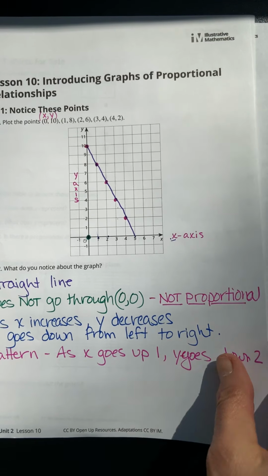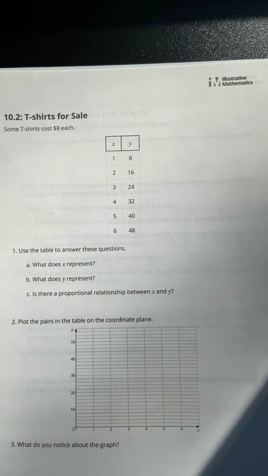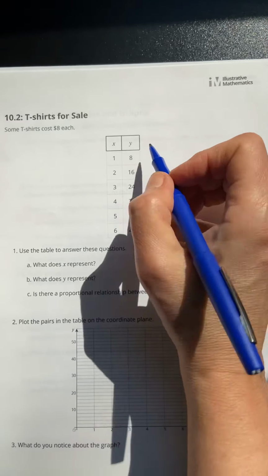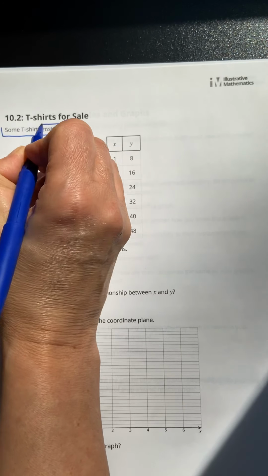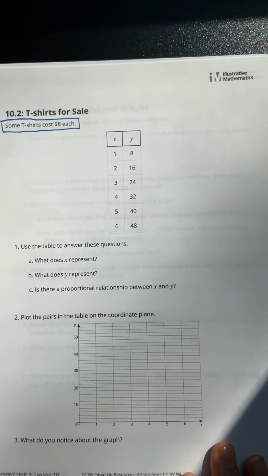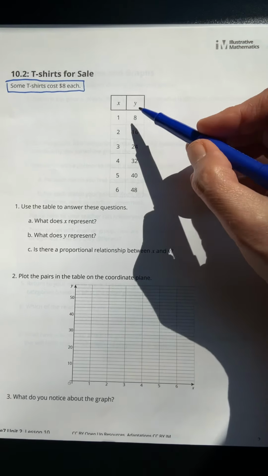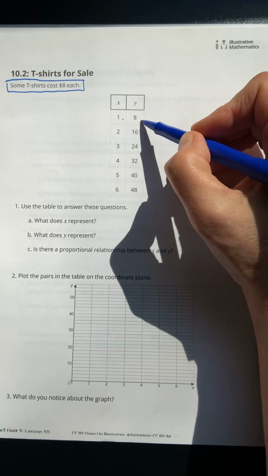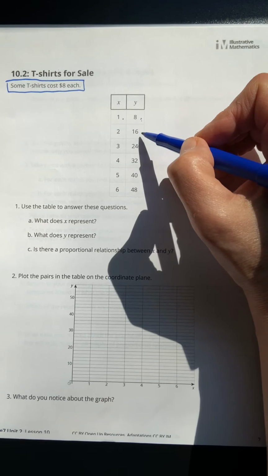Let's move on. All right, on this one, it's asking us to make a graph, to plot the points, and then answer the questions, okay? First, it's saying some t-shirts cost $8 each, and it gives me the table for that: if you buy 1 t-shirt, it's $8, okay? 2 t-shirts, it's $16.